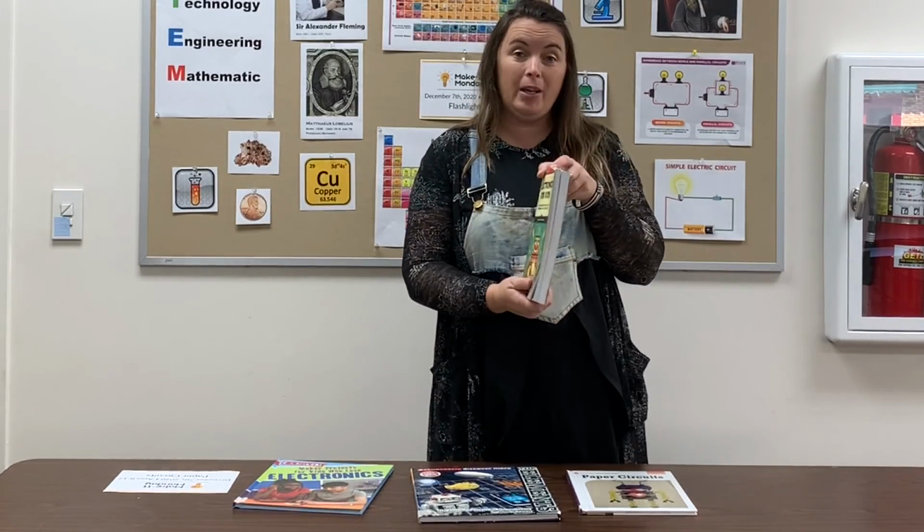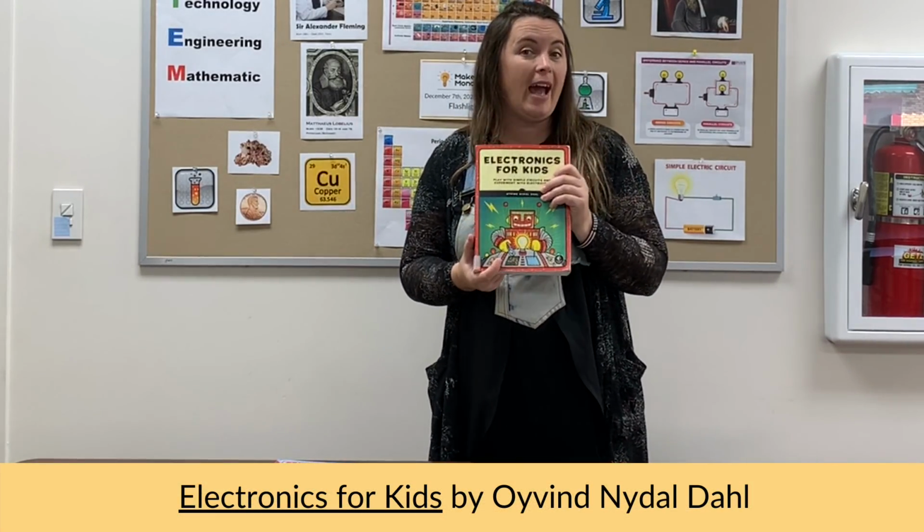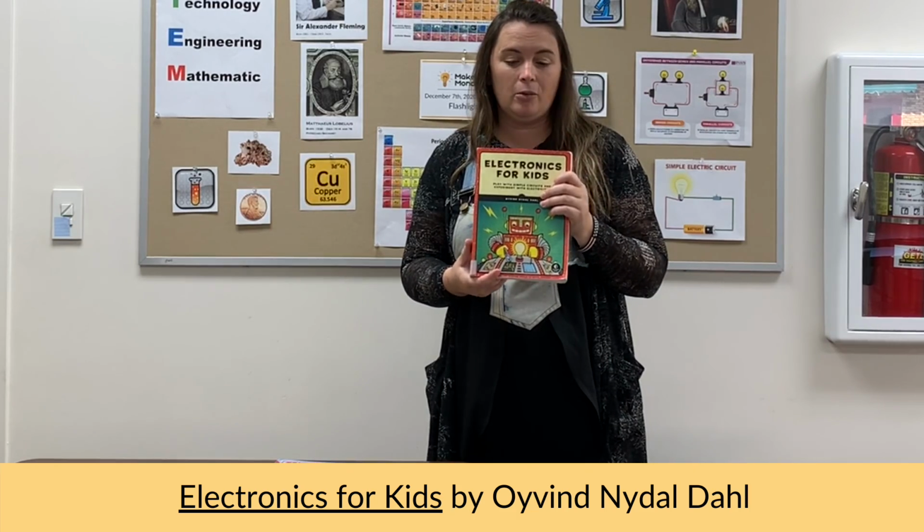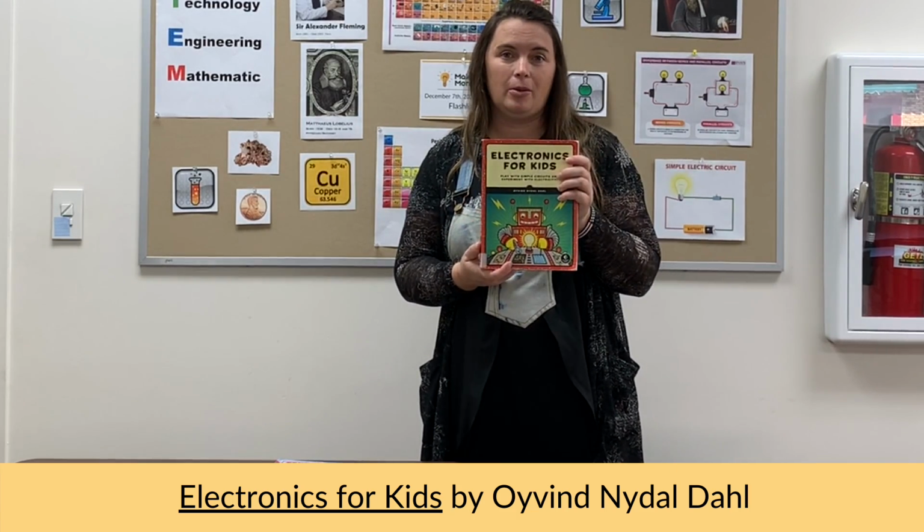And this is a big book, so for those really avid kids that really want to get to know electricity, this is a great book too.